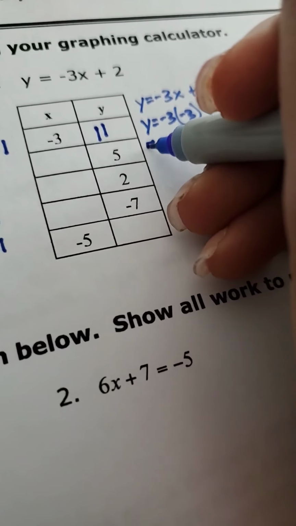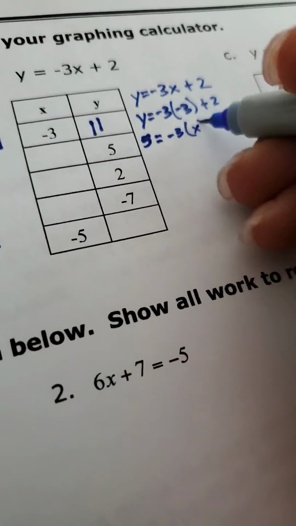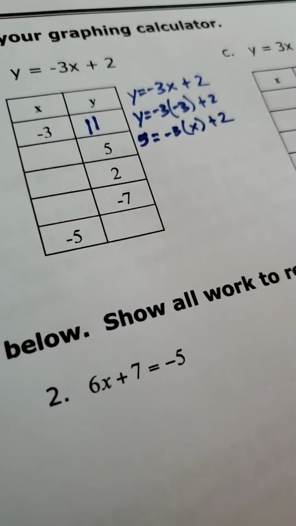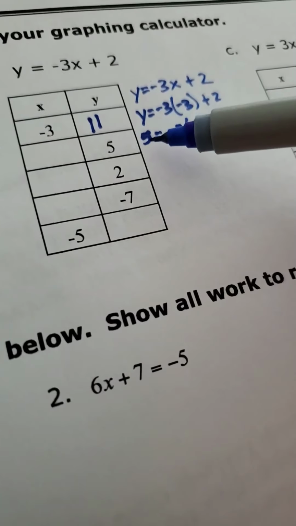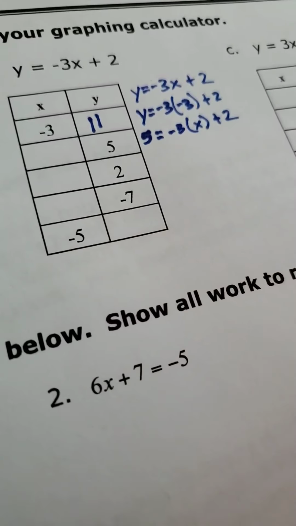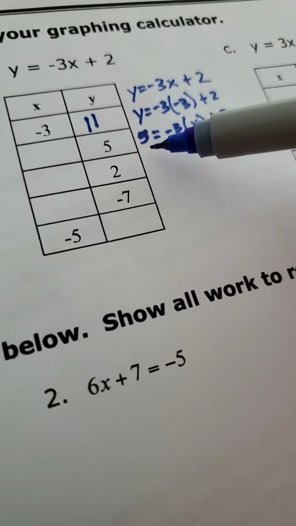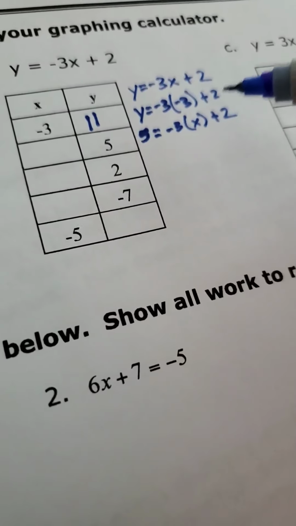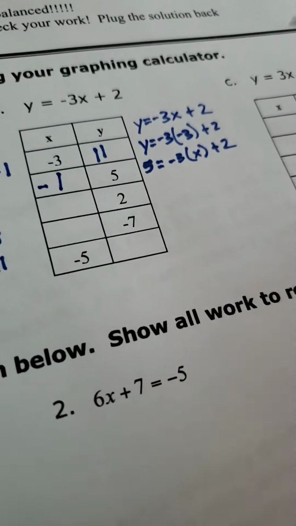This one switches it up and gives you a y value instead. So you would plug in 5 for y and try to figure out what x is. Well, if I subtract 2 from 5, I get 3. 3 is equal to negative 3 times x. The only way I can get a positive 3 when multiplying by a negative 3 is to multiply by another negative, and in this case, negative 1.